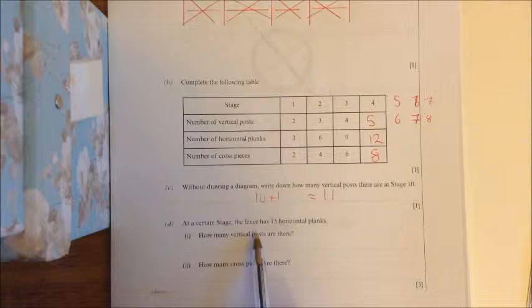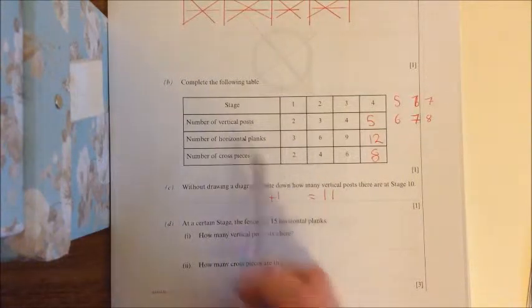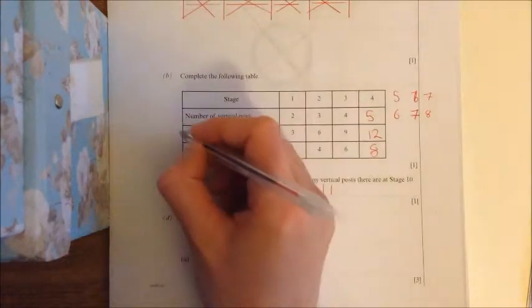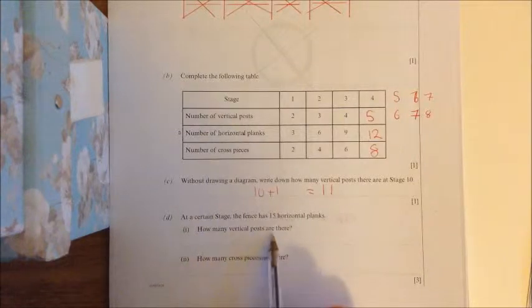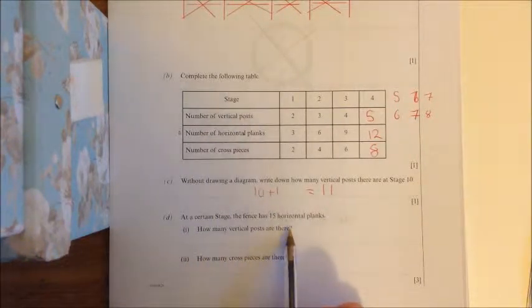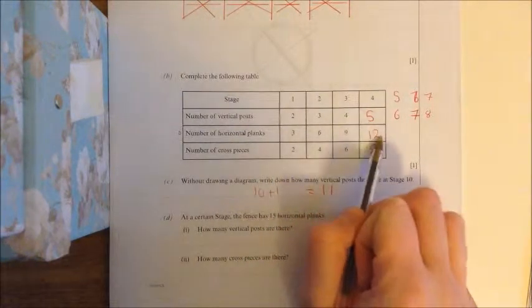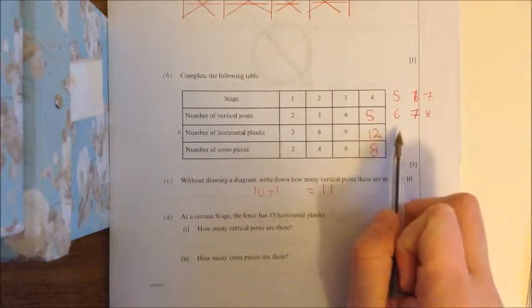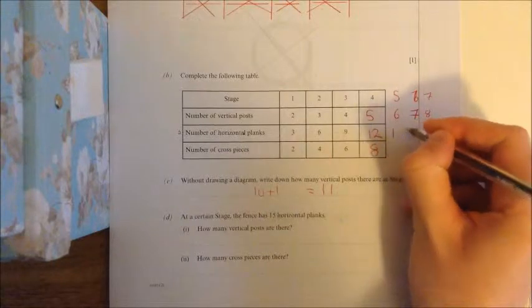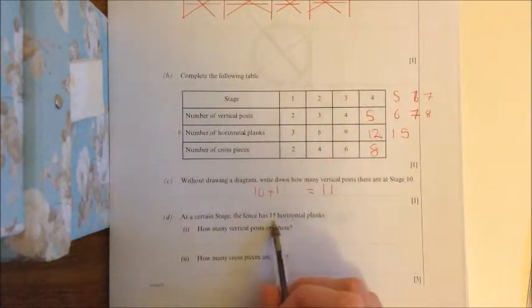At a certain stage, the fence has 15 horizontal planks. So this is the horizontal one we look at this time. How many vertical posts are there? So, can you see how horizontal is increasing by 3? So the next one here is going to be increasing by 3, is going to be 15. And that's what we're looking for, is the 15 horizontal planks.